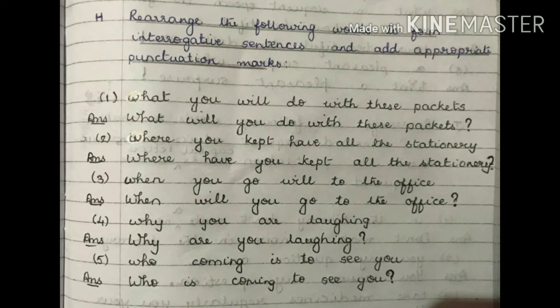Now let us see the next exercise, exercise H. Rearrange the following words to form interrogative sentences and add appropriate punctuation marks. In this exercise, we have to rearrange the groups of words that are given into interrogative sentences, and they are of WH question type, where the sentences will begin with words like what, where, why, who, when, etc. So let us see these sentences and arrange them into interrogative sentences.